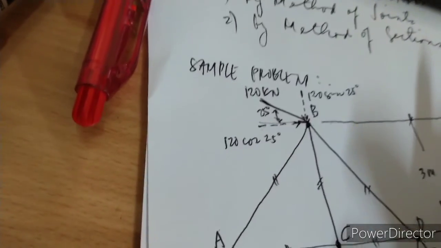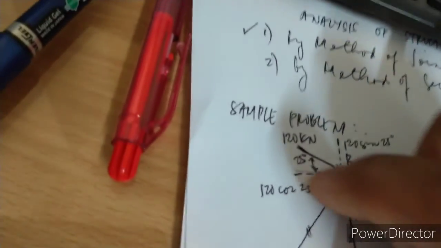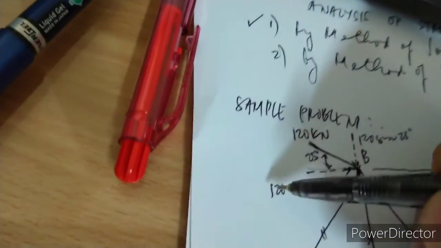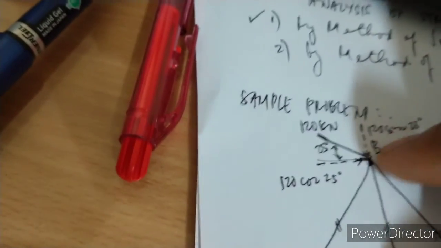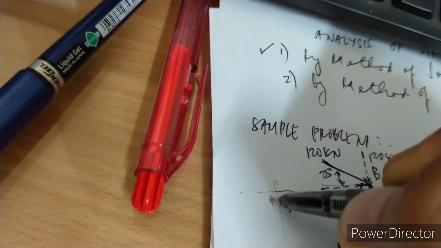So what is the moment arm of this 120 cosine? If you are going to project up, it's actually 3. What's the perpendicular distance from here to that? So that is 3 meters.